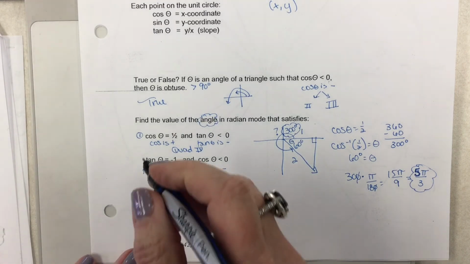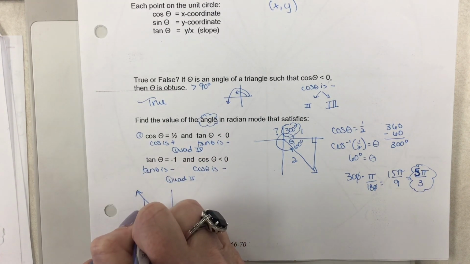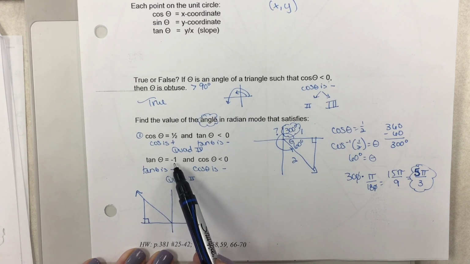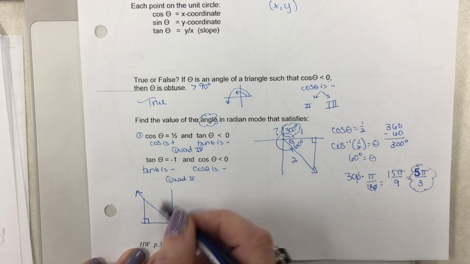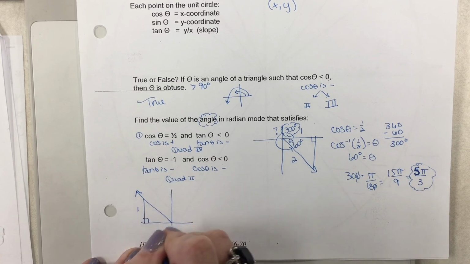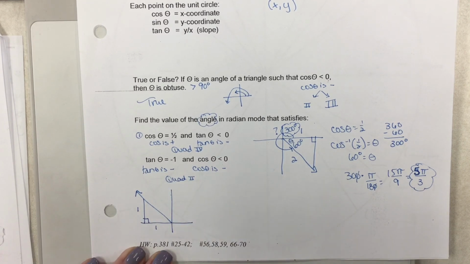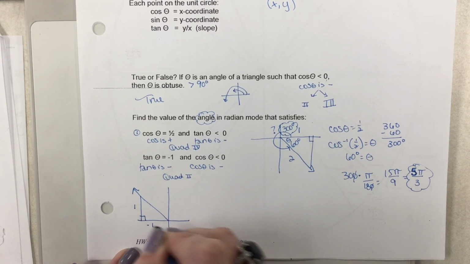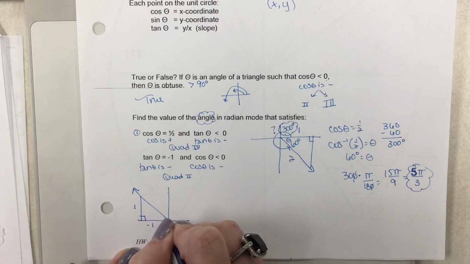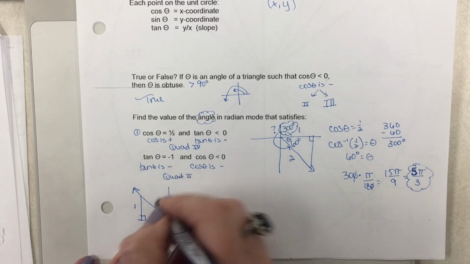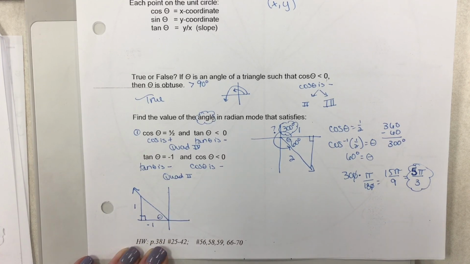Where it lies in the 2nd isn't as important. Drawing my right angle. If tangent is negative and it's -1, then I know that I'm 1 over 1 because it's opposite over adjacent. So opposite's 1, adjacent is 1. And because it's negative, one of those has to be negative. And it would be the adjacent because that is on the x-axis going left. Those are negative values. Here's my theta.